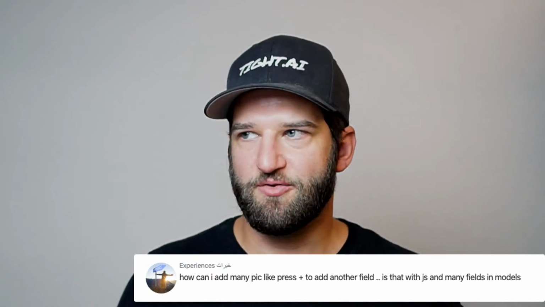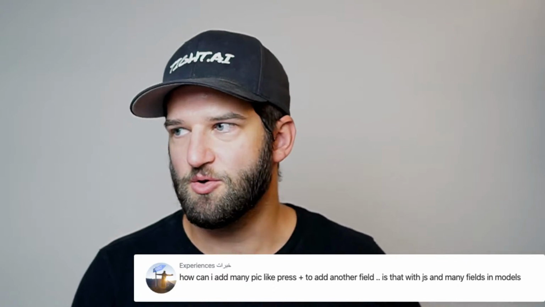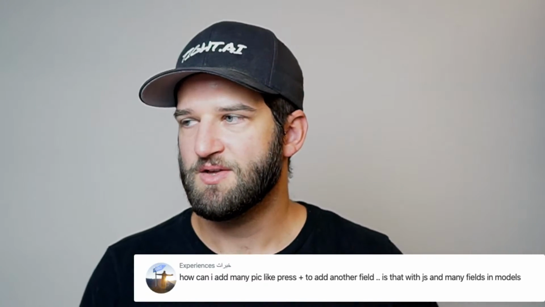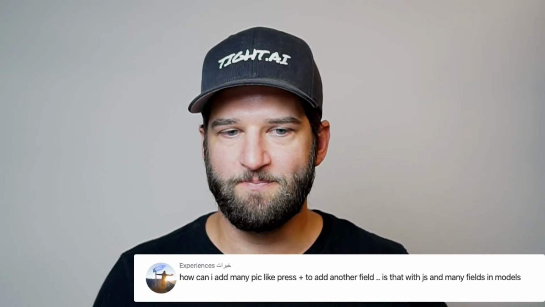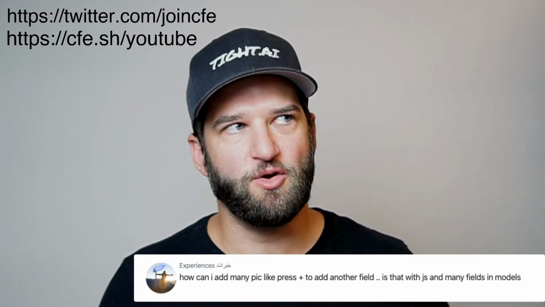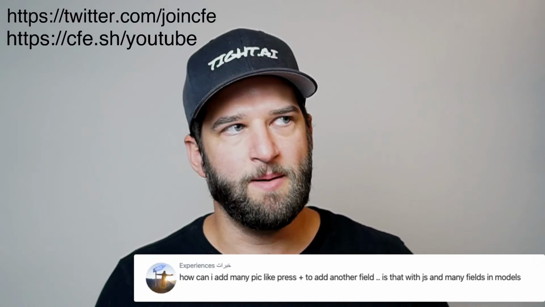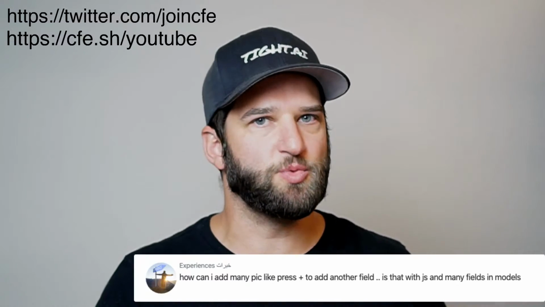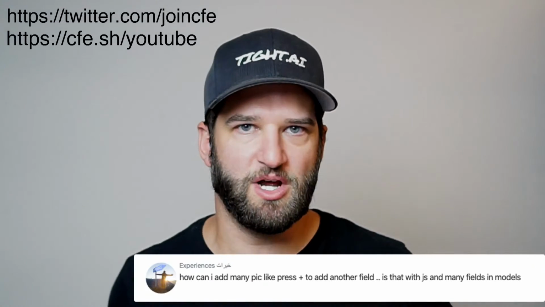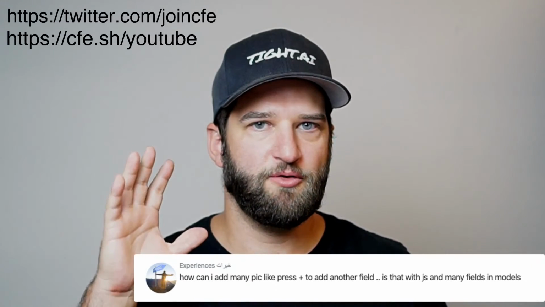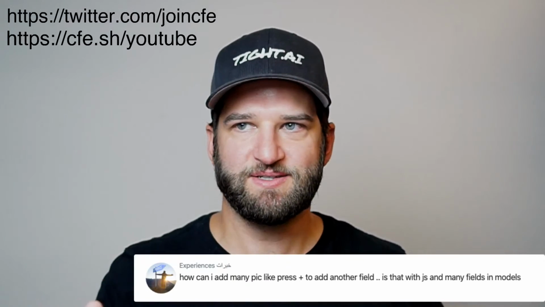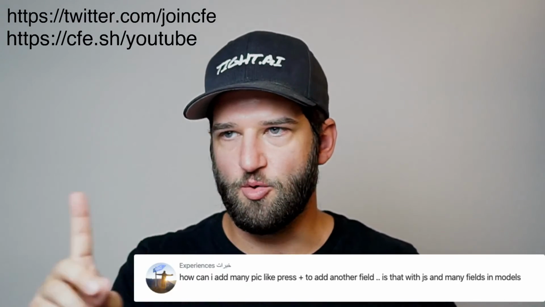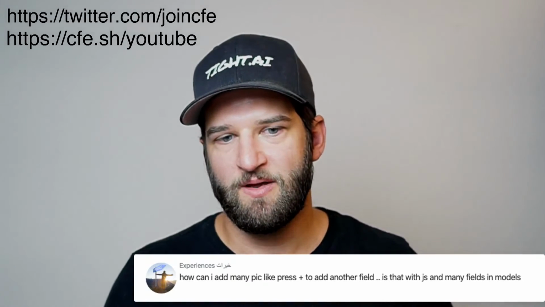The formset itself is really not that hard to do. I definitely cover this on my website, cfe.sh, and I think I use jQuery. I don't think I use pure JavaScript, but that's probably the simplest way to do it without doing too much JavaScript yourself, is to use formsets, and specifically model formsets for the foreign key that you want to add additional files to.